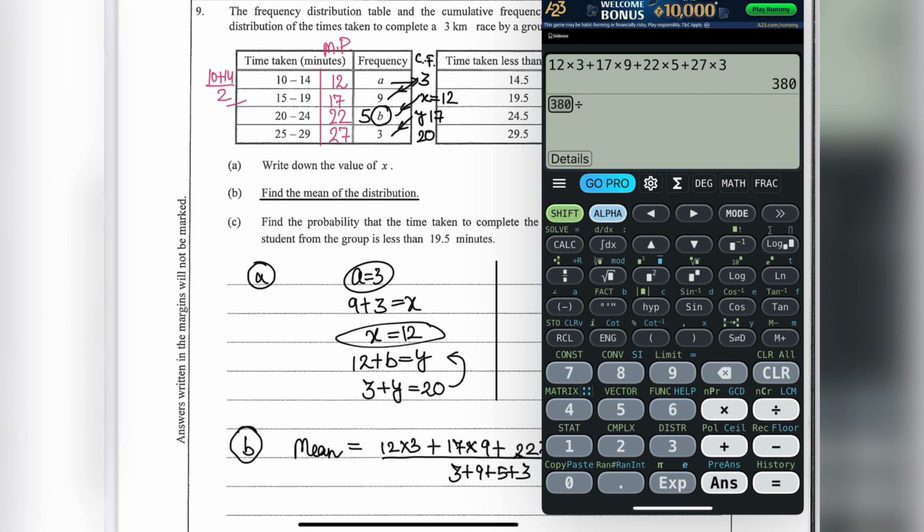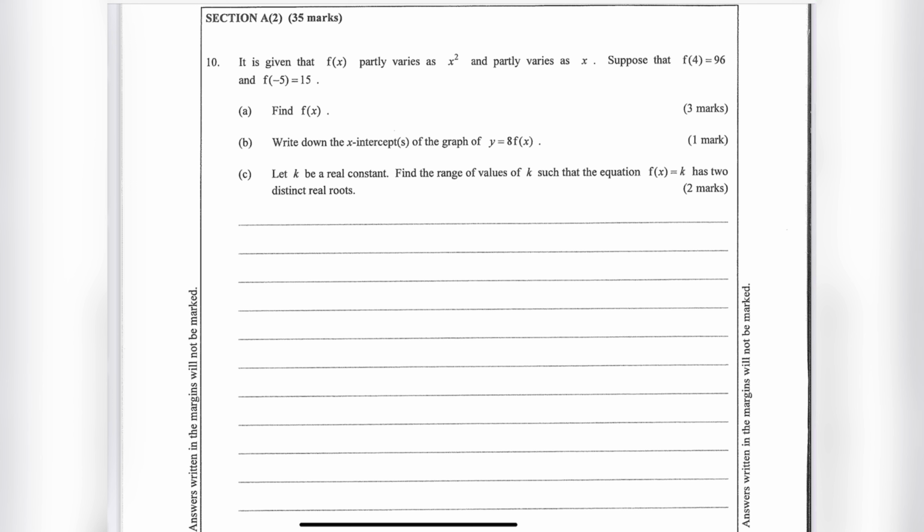Now let's move to the 10th question and the last question of this video. So it's given that f(x) partially varies as x squared and partially varies as x. So for that, we have to let f(x) partially varies, let the constants be a and b.